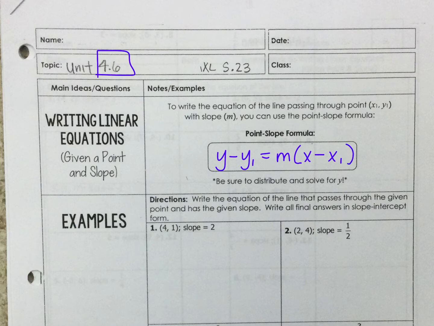In this formula, there are only 3 things that you're going to change. Your y1 you'll get from the y in your coordinate. Your m is going to tell us what the slope is. And the last thing you change is this x1, which will be the first number in your coordinate. So I'm going to do 2 examples for you.